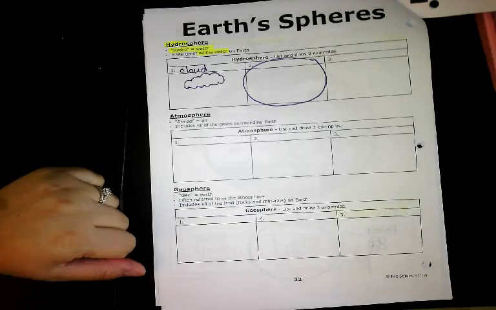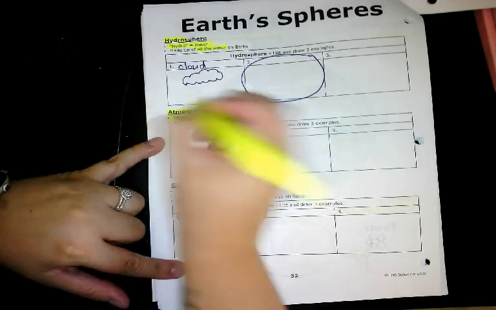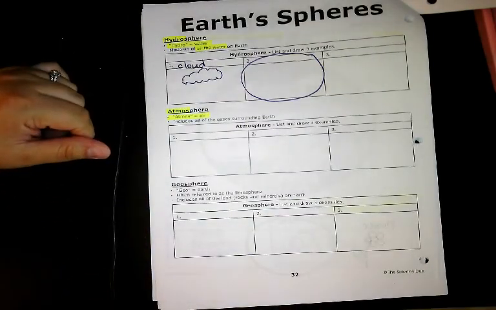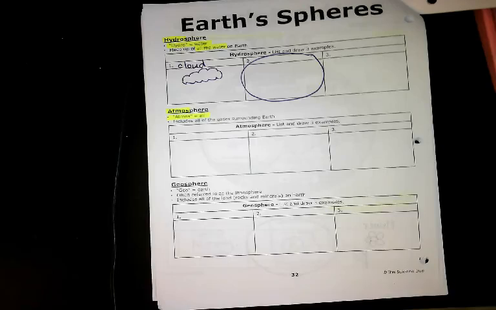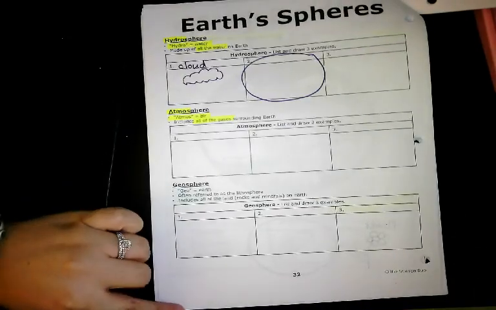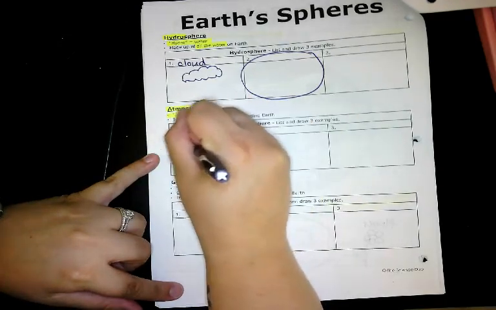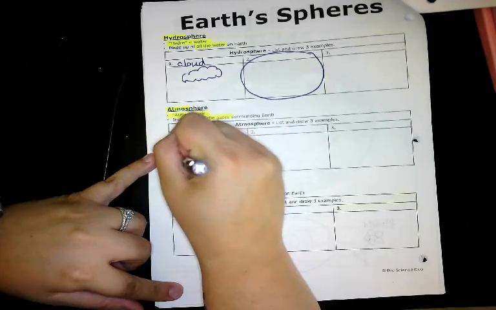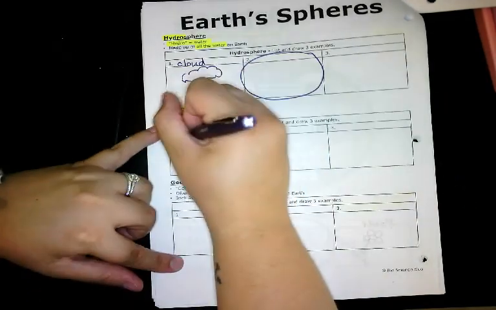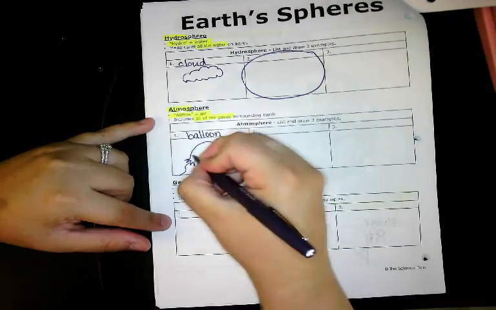The next one is atmosphere. Atmos means air, right? This one's easy because we can remember it, right? Lots of us have already heard the word atmosphere, right? The atmosphere is all the gases that surround the earth, right? I'm going to draw oxygen, and let's say, I don't know, I'm going to do a balloon. A balloon, right? Just because it is full of gases and air that we can breathe in, right?